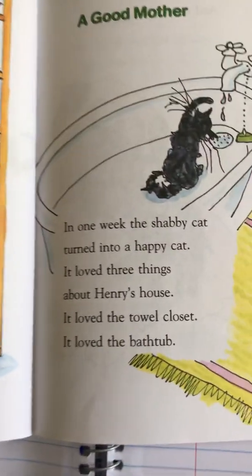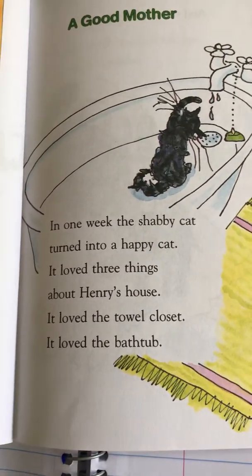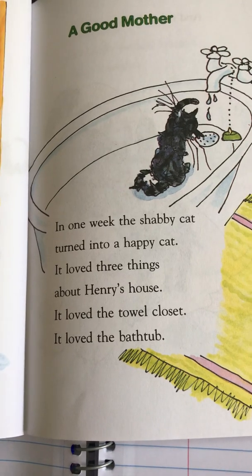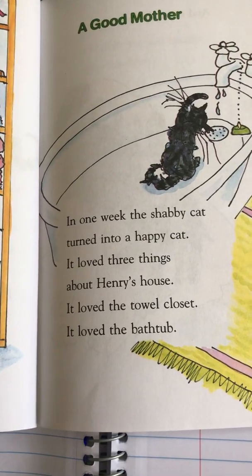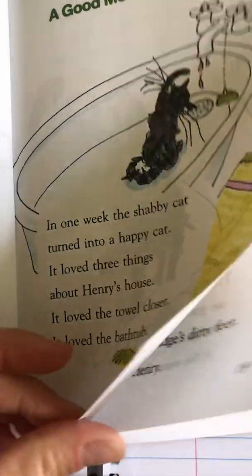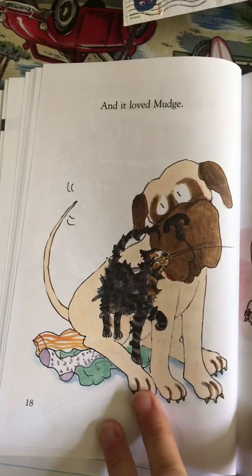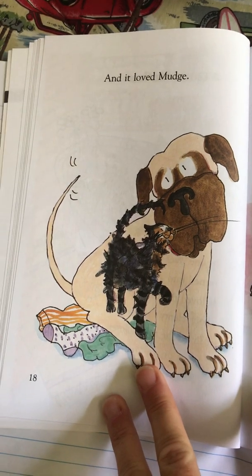In 1 week, the shabby cat turned into a happy cat. It loved 3 things about Henry's house. It loved the towel closet, it loved the bathtub, and it loved Mudge.